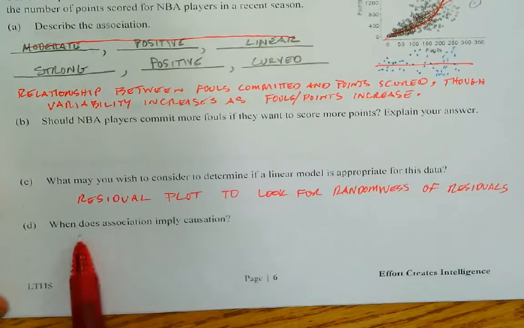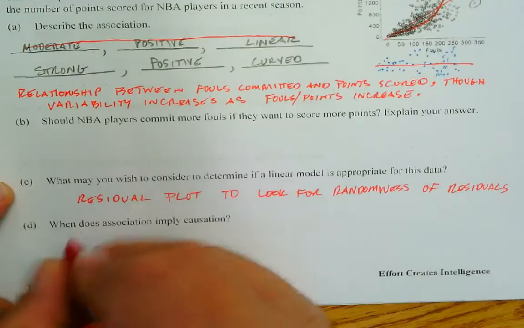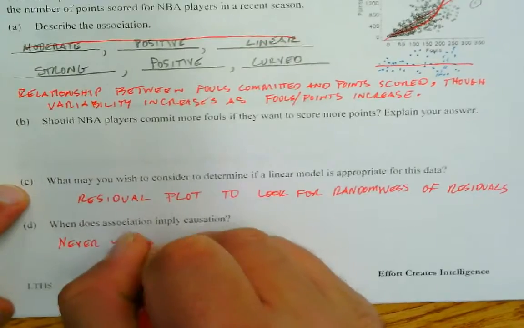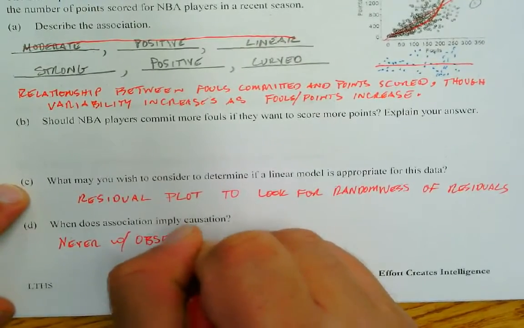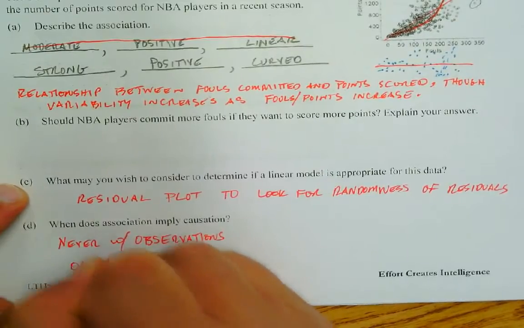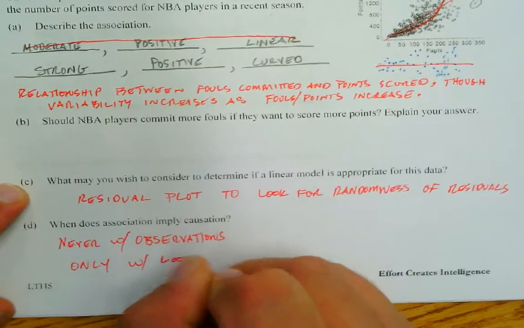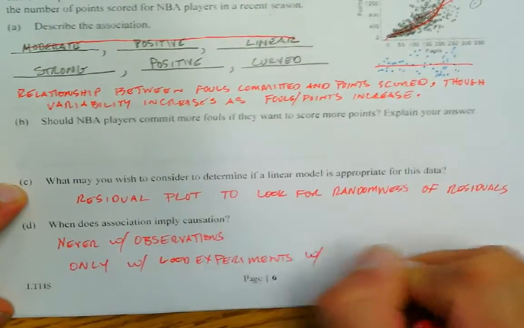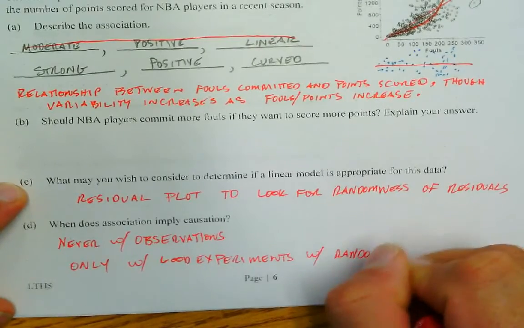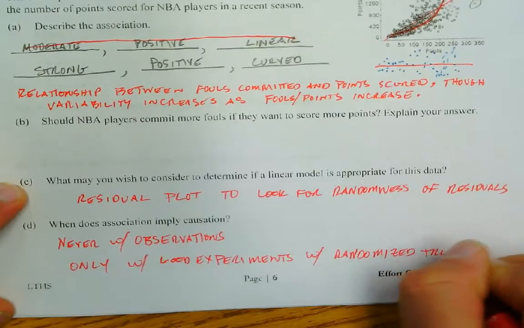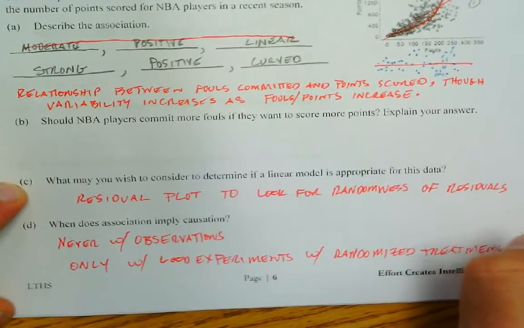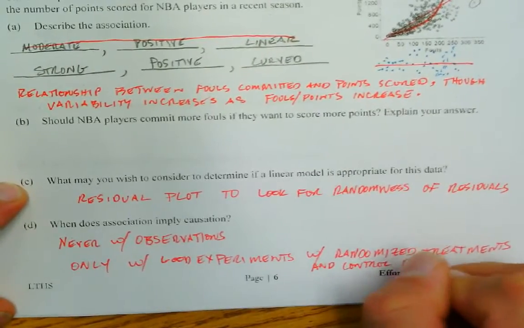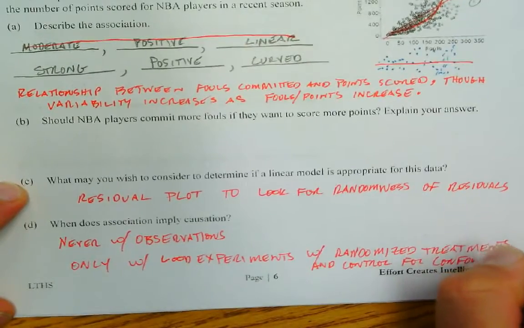Alright, and then finally, when does association imply causation? Never with observations. Only with good experiments, with randomized treatments, and control for confounding variables.